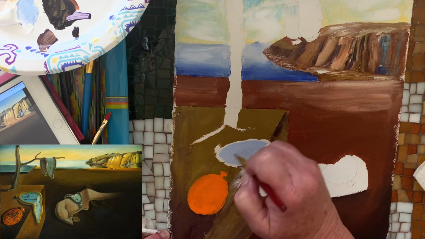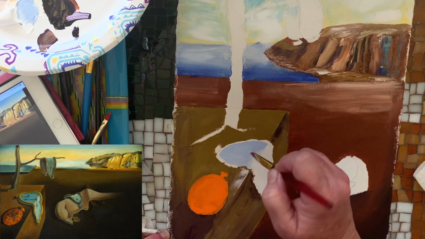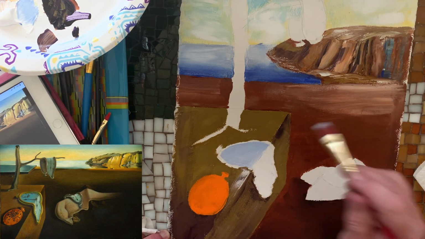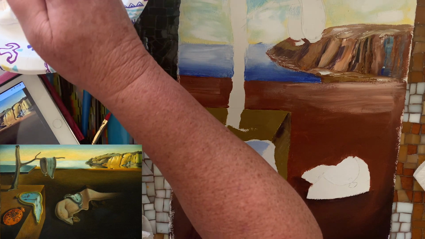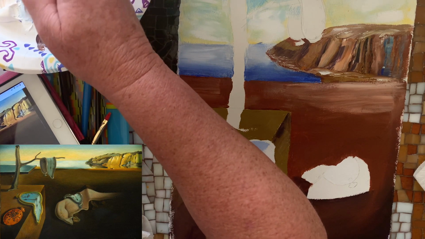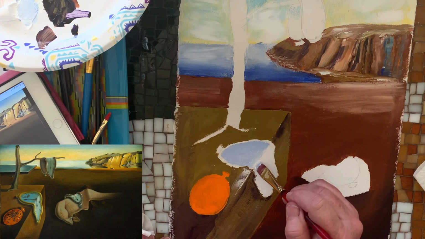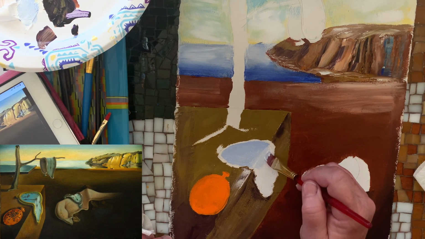Okay, the clock on the desk was a little bit darker blue than the clock down here. So I'm going to now mix some white into it so I get two different shades.